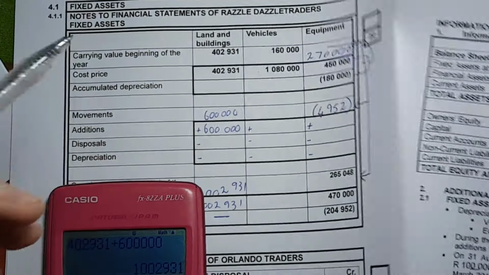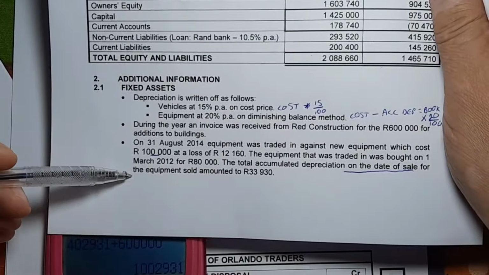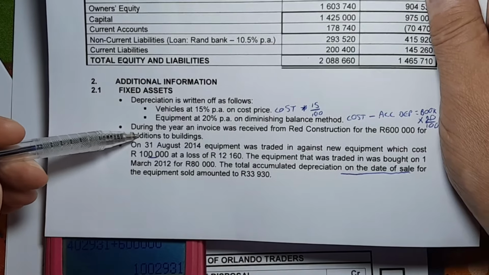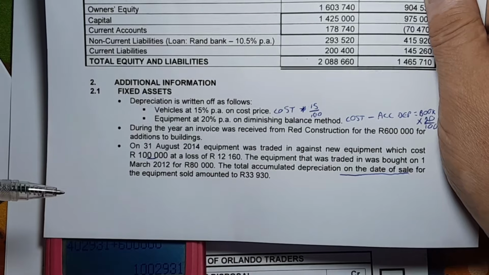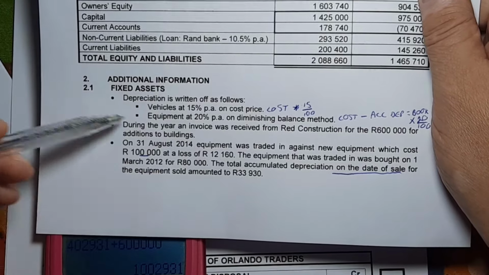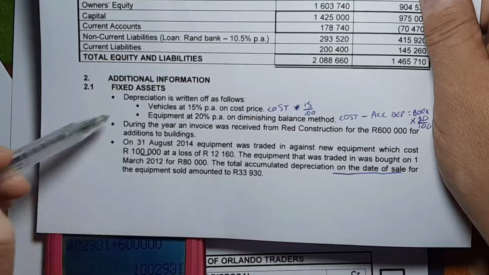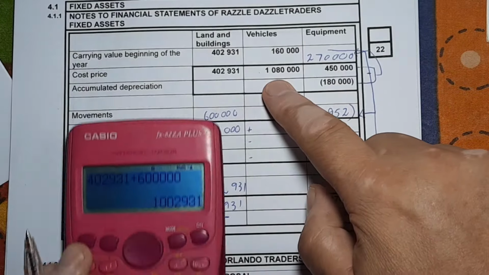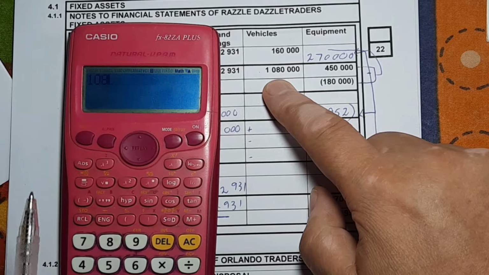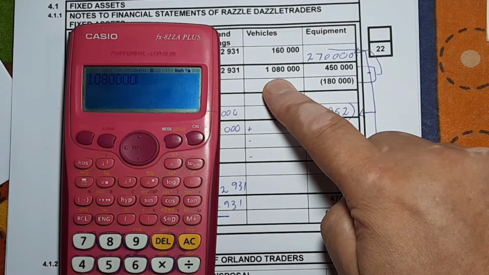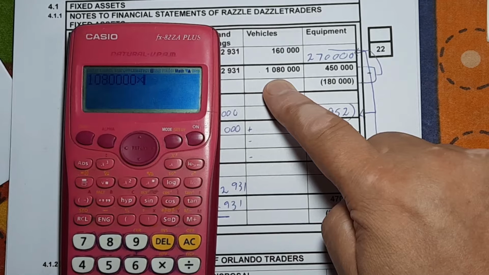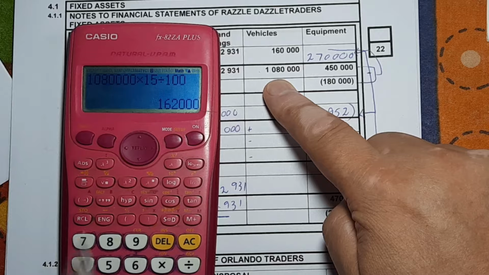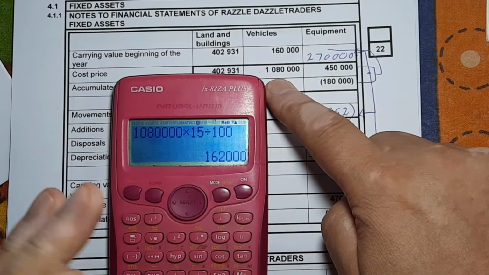There was no other additions. This is equipment. This is land and buildings. This is how we calculate the depreciation. So therefore, there was no additions to any form of vehicles. So we can take the 1,080,000, multiply that with 15, divide that by 100. Gives us 162,000 Rand.